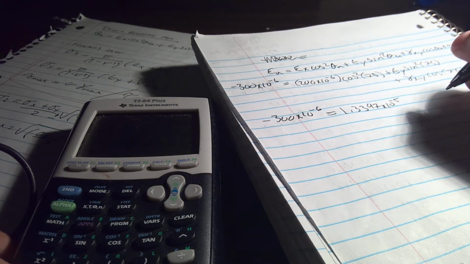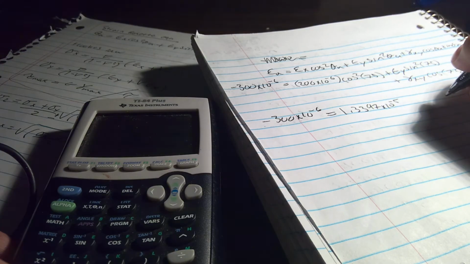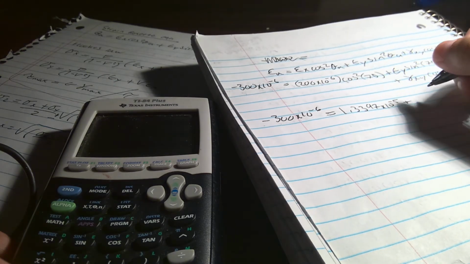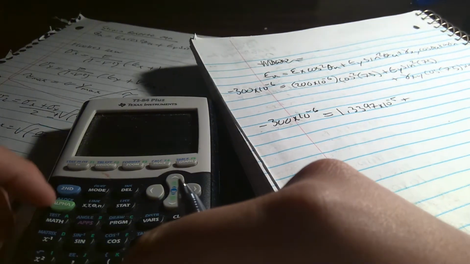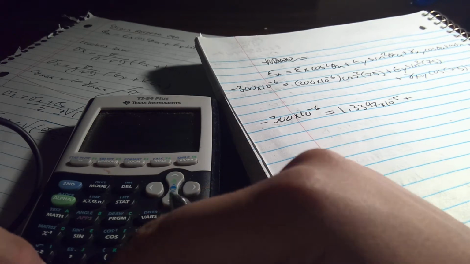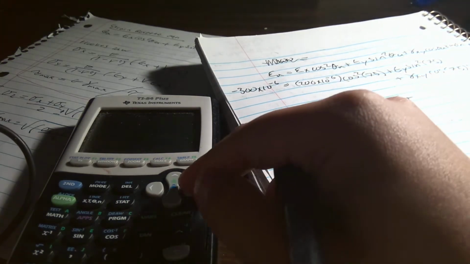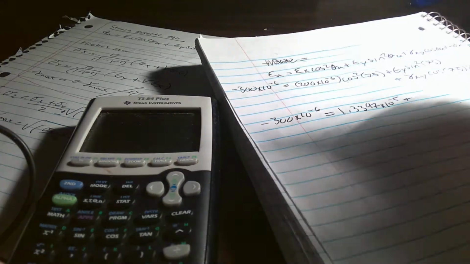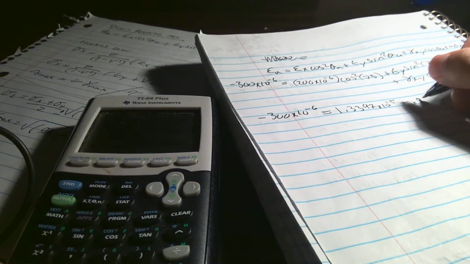We find sine squared of 75; we get 0.933.